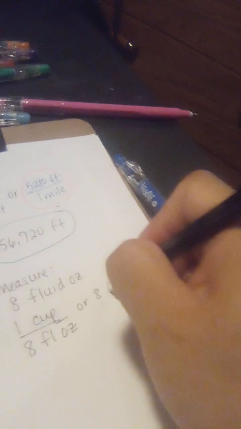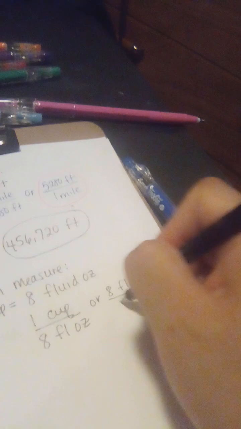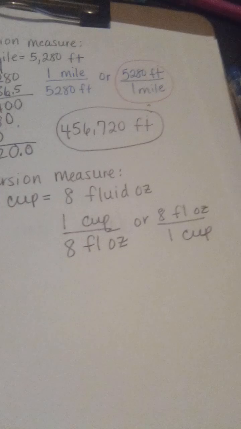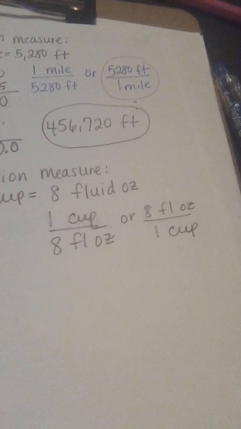Now, we had to make this into a regular fraction and improper fraction. Is it 1 cup over 8 fluid ounces, or 8 fluid ounces over 1 cup? Which one do we use? It's similar to the last problem, right? Which one is it? The regular fraction or the reciprocal?